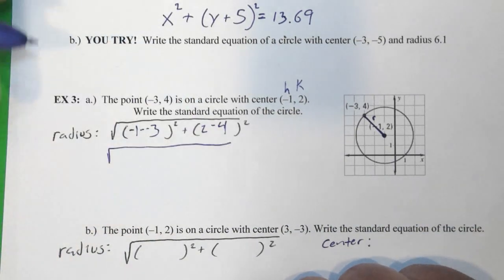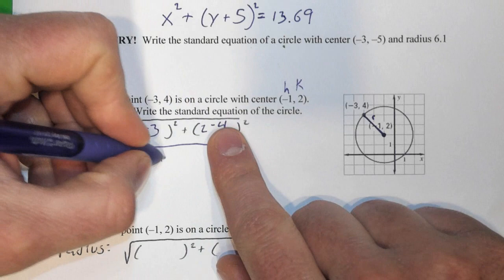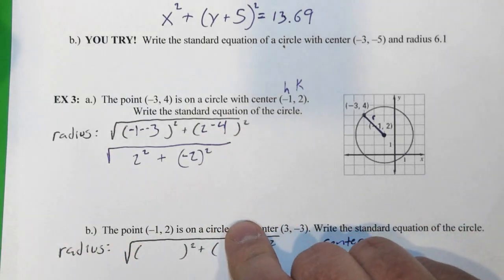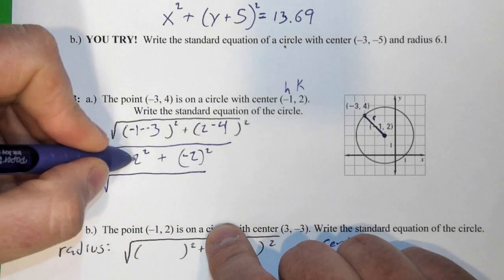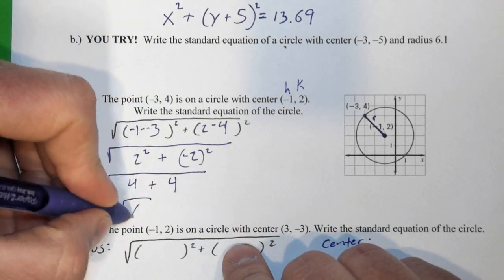Minus a negative is going to be a positive, so we're going to end up with 2 there. Right over here, 2 minus 4 is going to be negative, so we're going to end up with a negative 2. We're going to square both of these, and even though one is positive and one is negative, it doesn't matter. 2 squared is 4, and negative 2 squared is also 4.